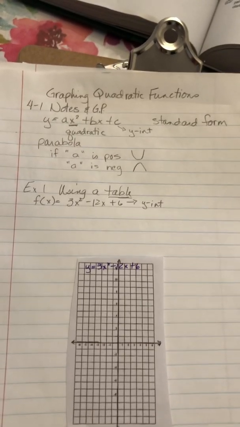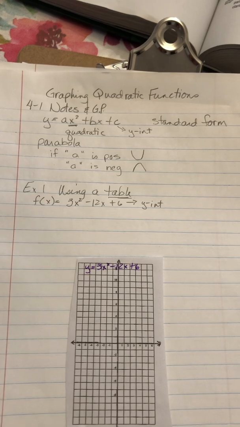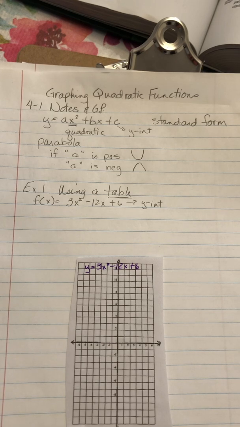Hi, Algebra 2. We're going to talk about 4-1, graphing quadratic functions. Just remember a couple of things. Y equals ax squared plus bx plus c is standard form. The x squared is what makes it a quadratic. C is your y-intercept.